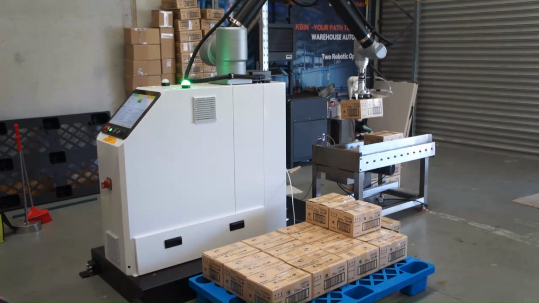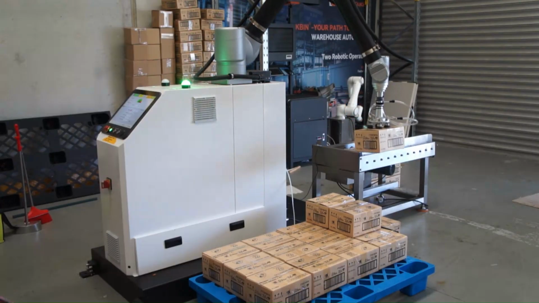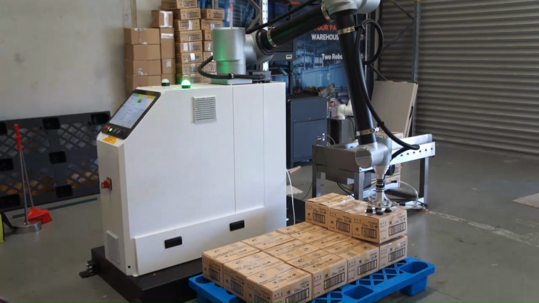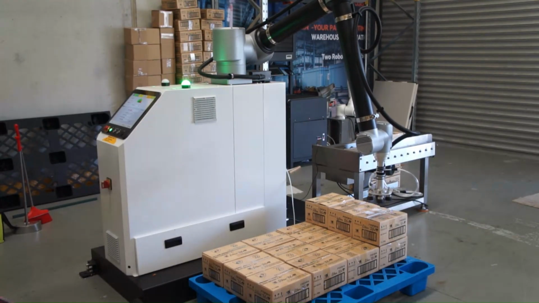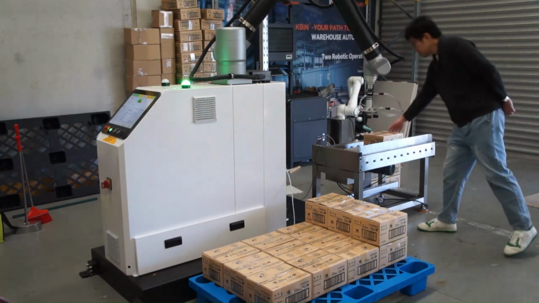Thank you for watching this demonstration. As you can see, configuring this palletizing machine is a quick, intuitive, and highly straightforward process. We hope this video highlighted just how easily you can integrate this robotic system into your workflow and have it fully operational in a matter of minutes.